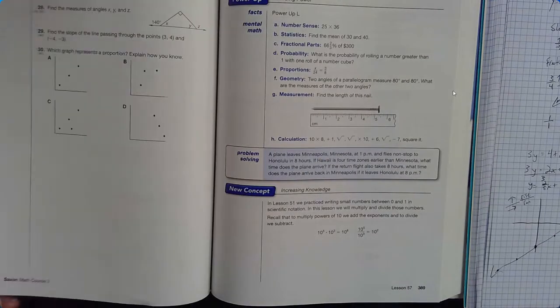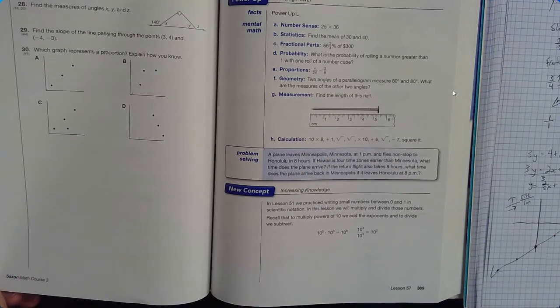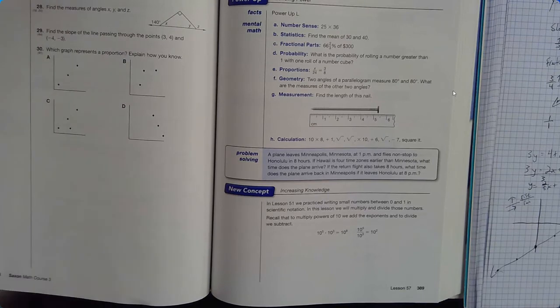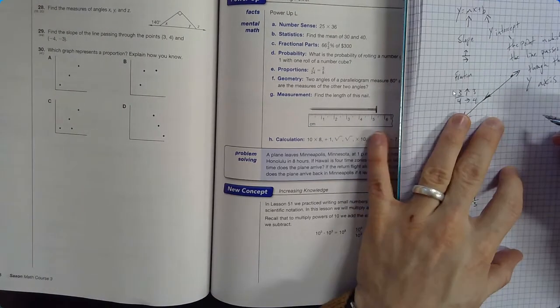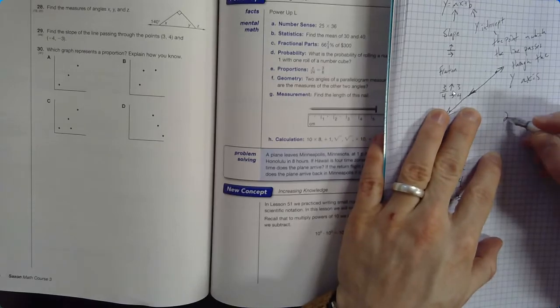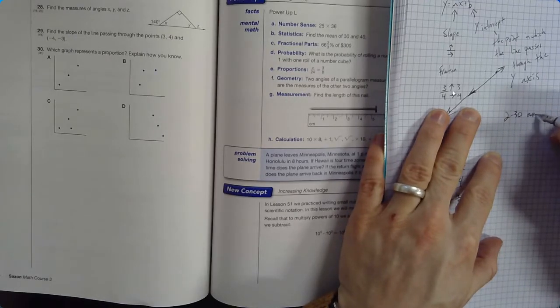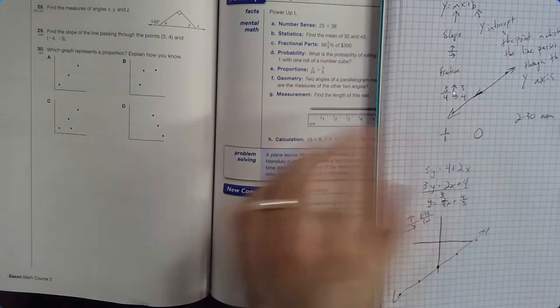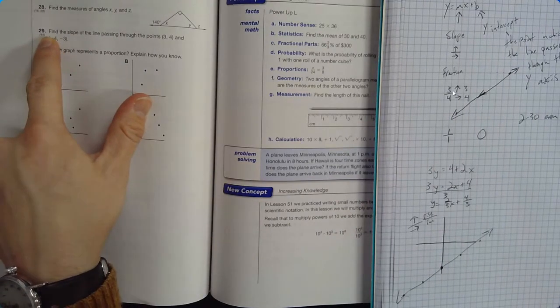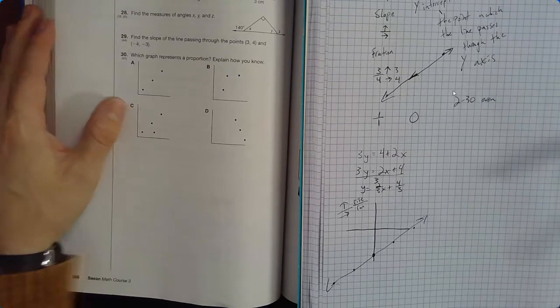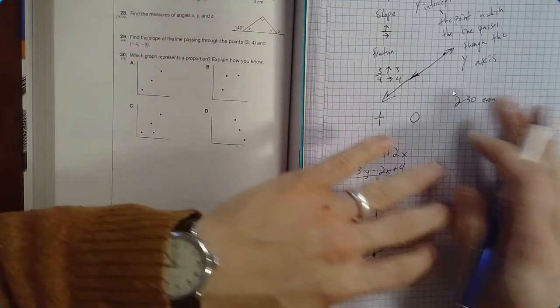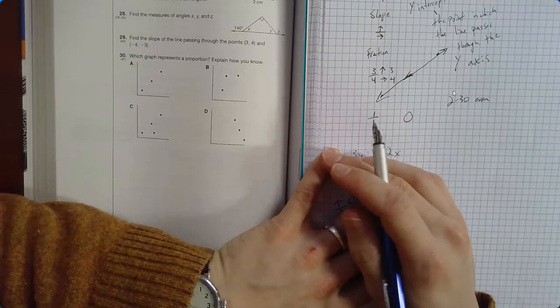I want you to do 2 through 30 even. I am going to do number 29 right now with you, because I want you to see what I'm doing here, and I don't think they've given you enough information for 29.